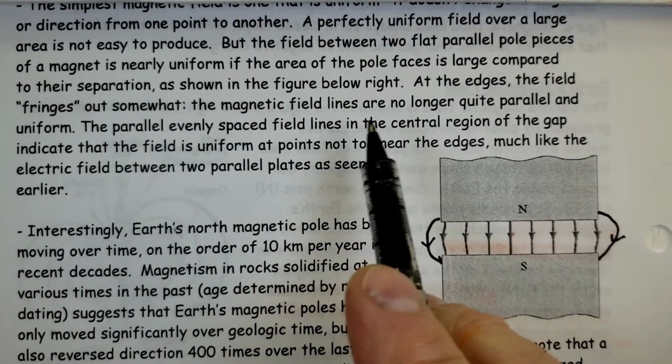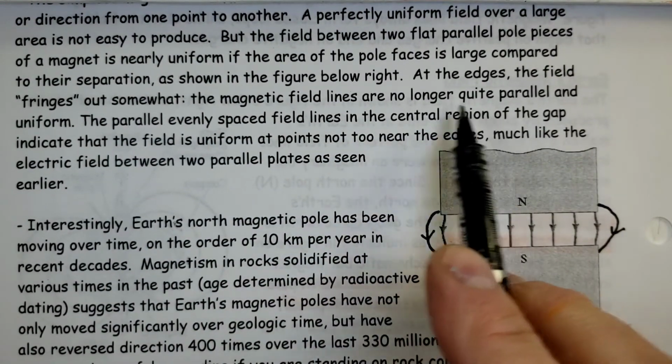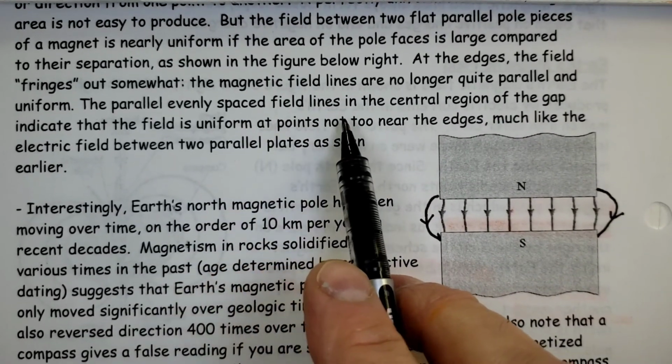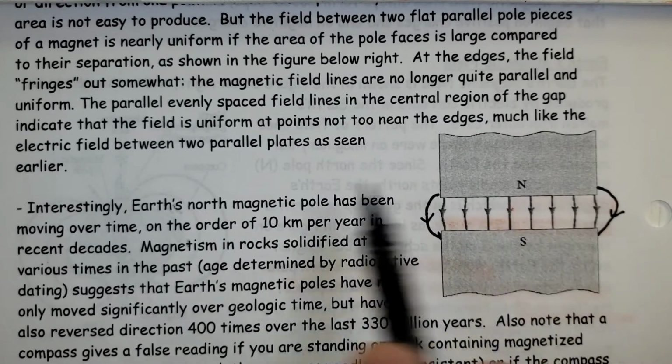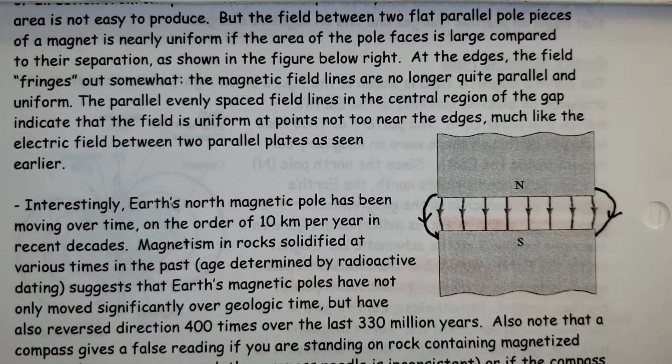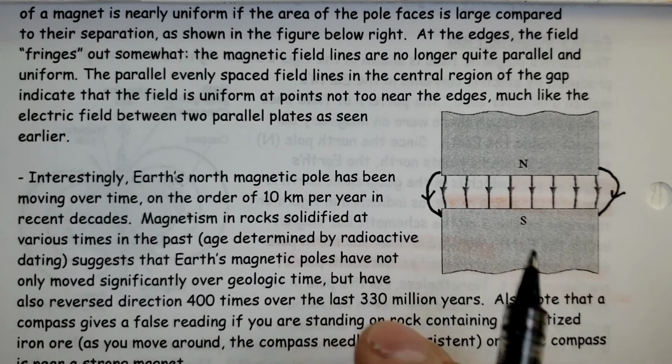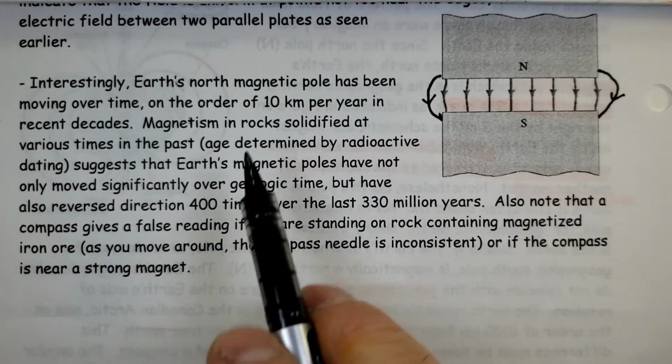So the field fringes out somewhat. The magnetic field lines are no longer quite parallel and uniform. The parallel, evenly spaced field lines in the center location, though, indicate that the field is uniform at points not too near the edges, much like the electric fields between two parallel plates as seen earlier.